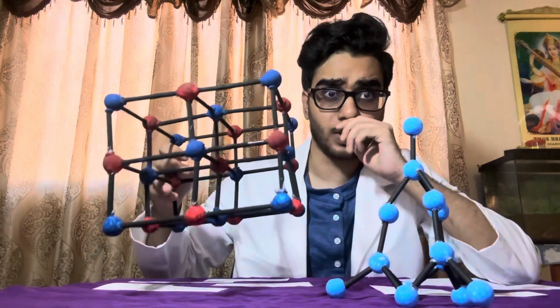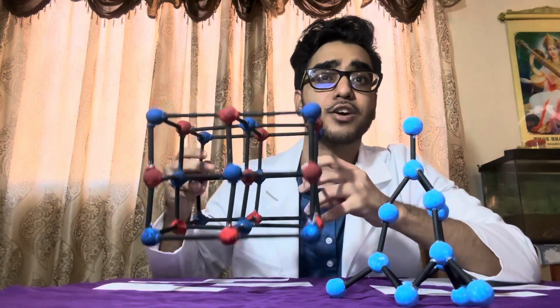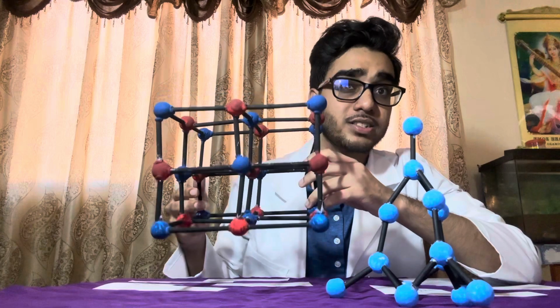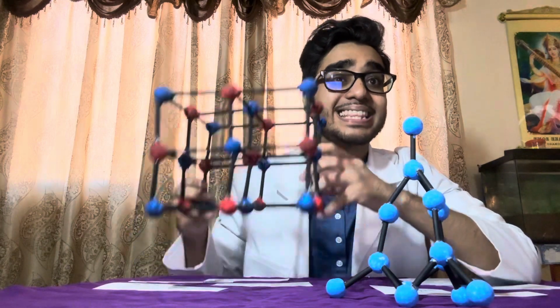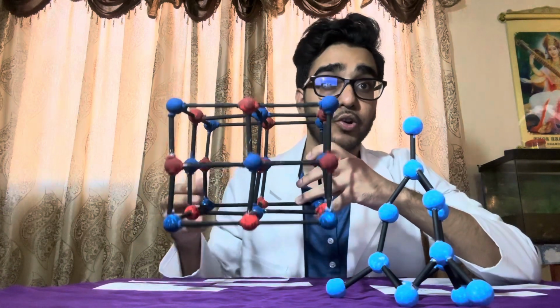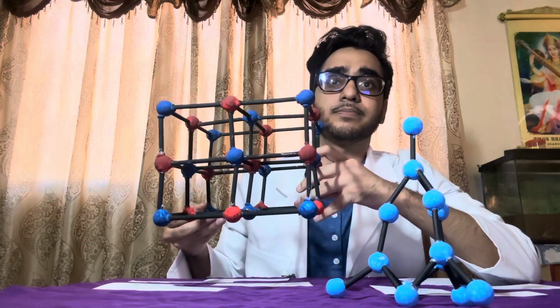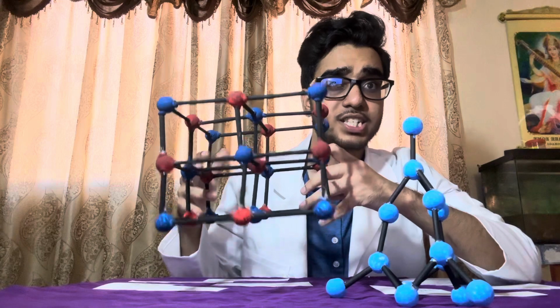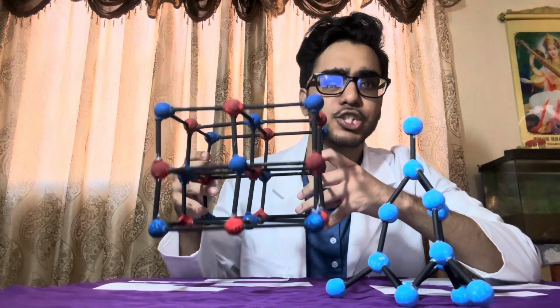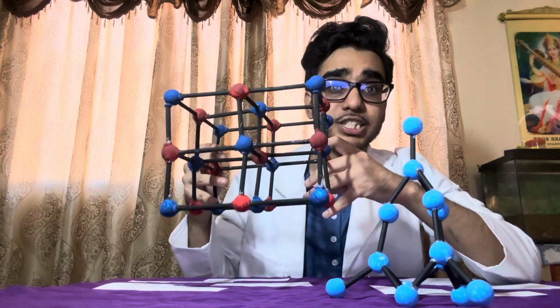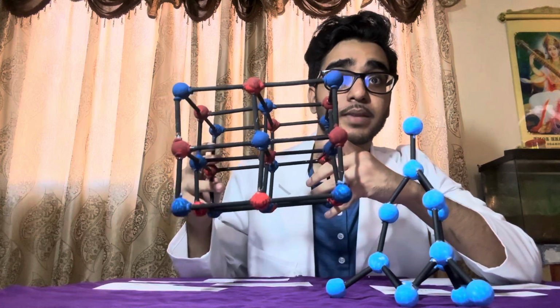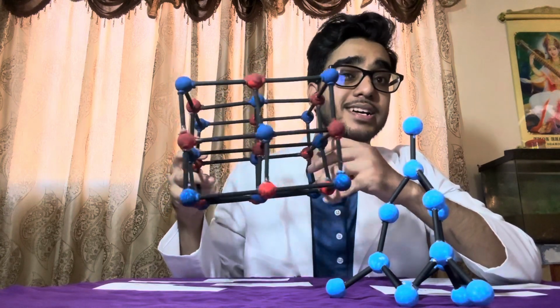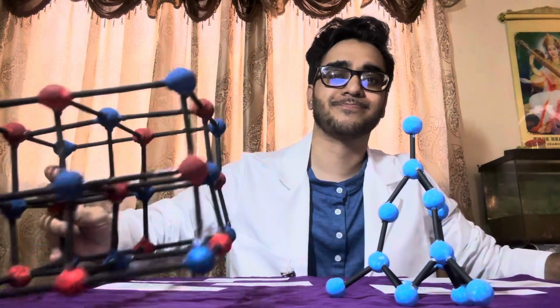The electron transfer results in the formation of positively charged sodium ions, Na+, and negatively charged chloride ions, Cl-. The electrostatic attraction between these oppositely charged ions holds them together in a three-dimensional lattice structure, forming the solid compound we recognize as salt.